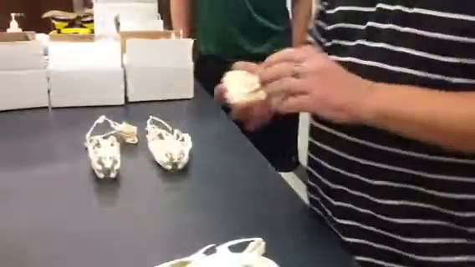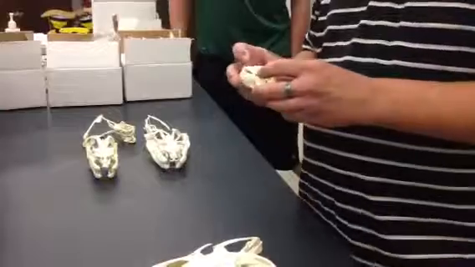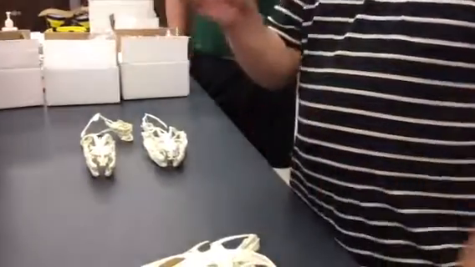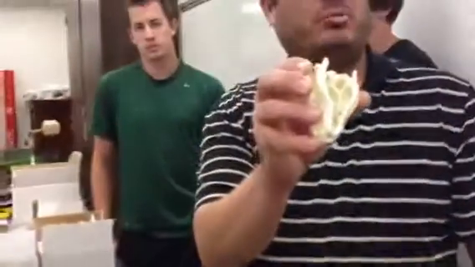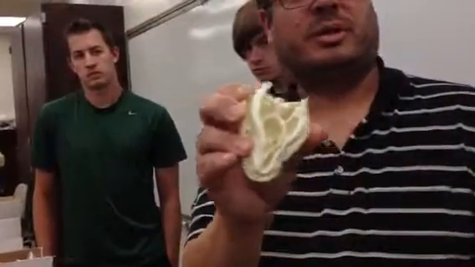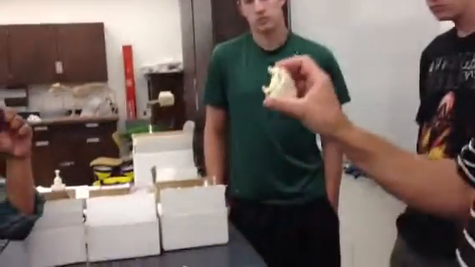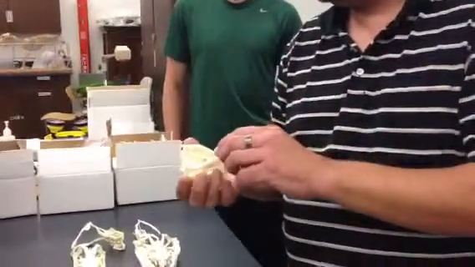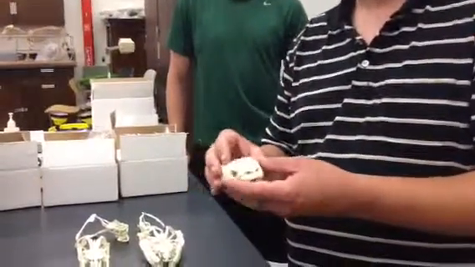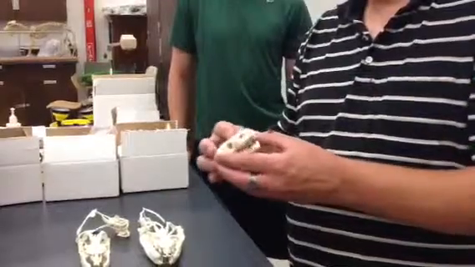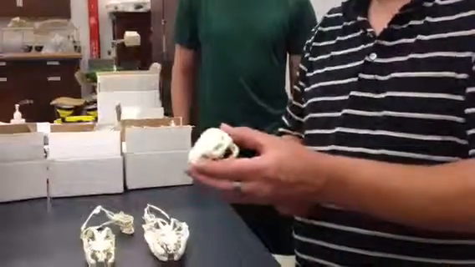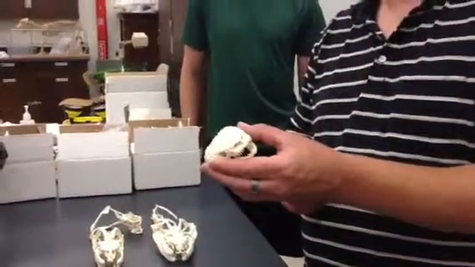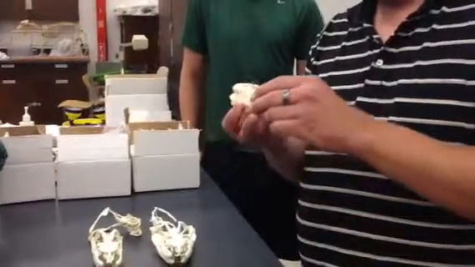Alright, here's the Gila monster, and if you look in there, all the usual skull bones are there. You can see your various bones in there, but it has this covering of osteoderms. So that makes it basically impossible to see the rest of what's going on in there.